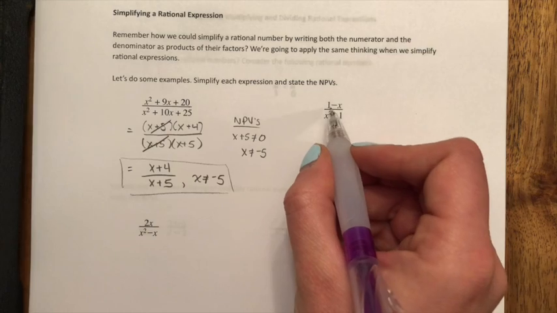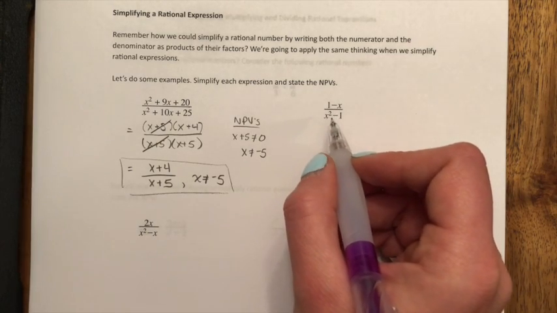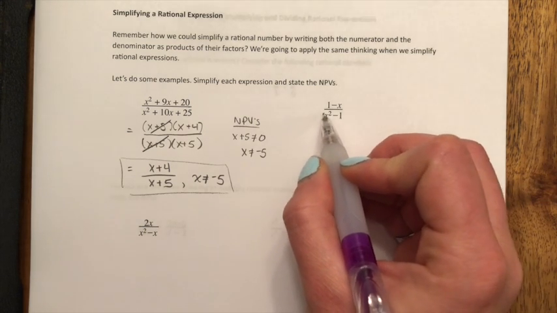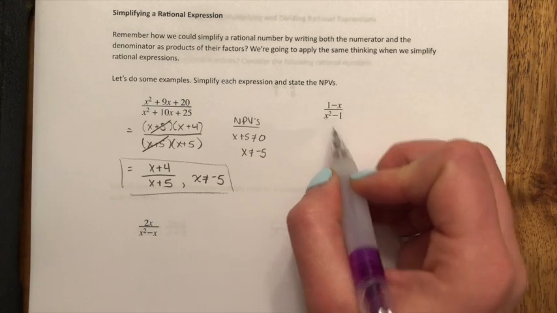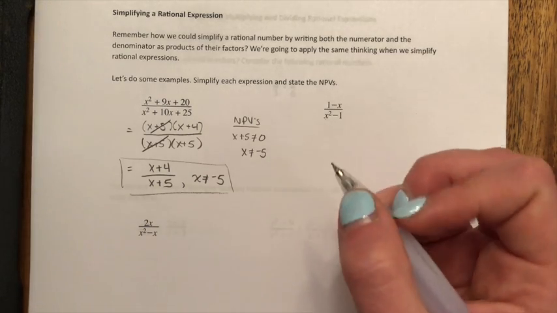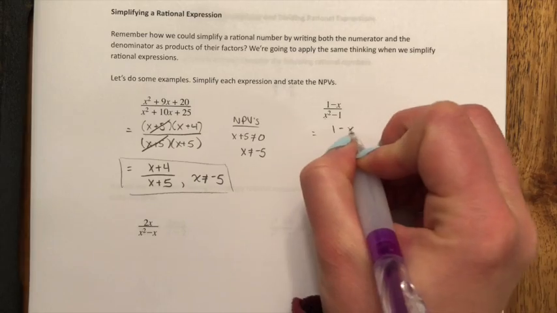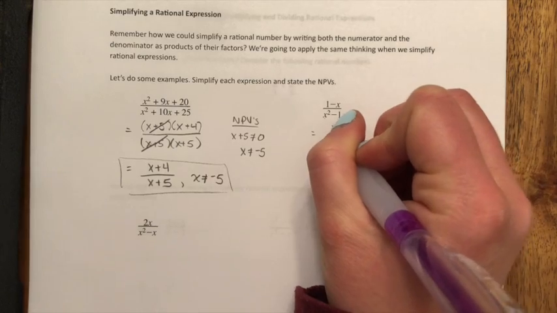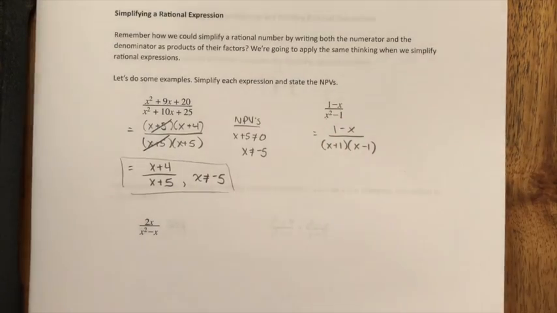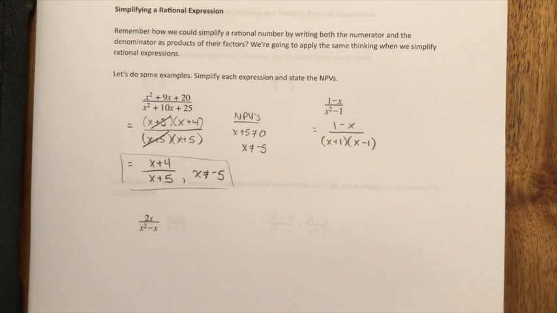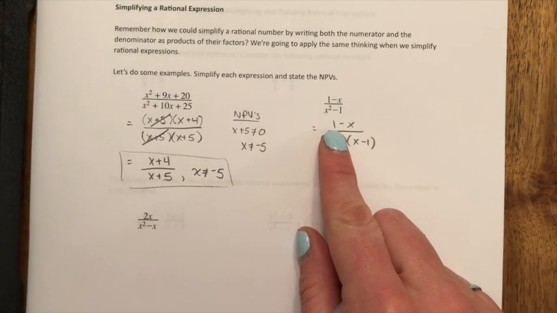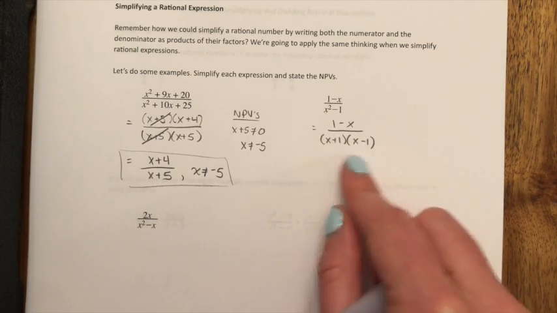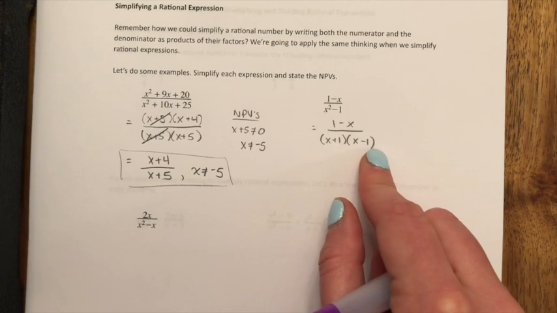Our next one, so we've got 1 minus x on the top, that's already factored, and then x squared minus 1 on the bottom. So x squared minus 1 is that difference of squares. The square root of x squared is x, and the square root of 1 is 1. So this is equal to 1 minus x over x plus 1 and x minus 1. So this one looks pretty similar. So we've got a 1 minus x, and then an x plus 1 and an x minus 1. They all look really similar, but none of them actually cancel quite yet.